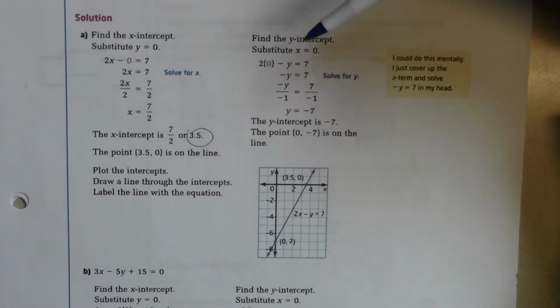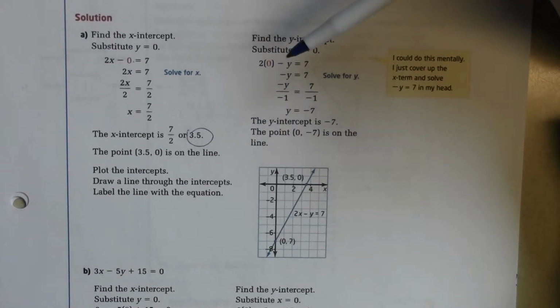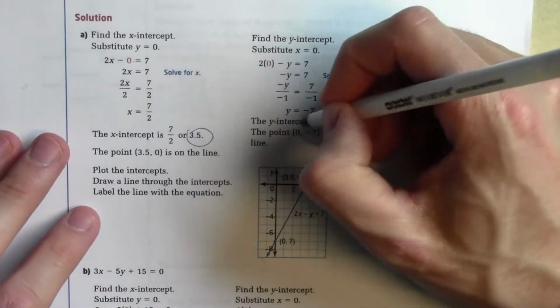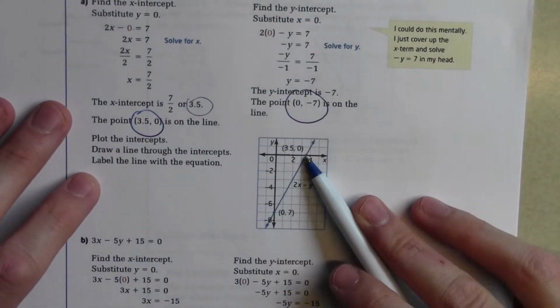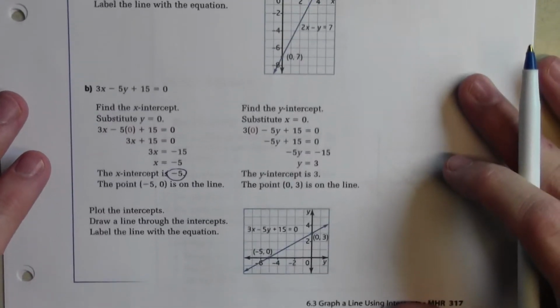You guys understand that, right? To find the y, we have to substitute x equals 0. Okay, so there we get our y-intercept. Then we have 2 points, this point and this point. And then we just plot them on their respective axes and then draw the line. That's it. Okay. Same thing for b.